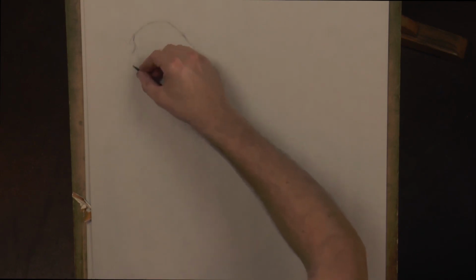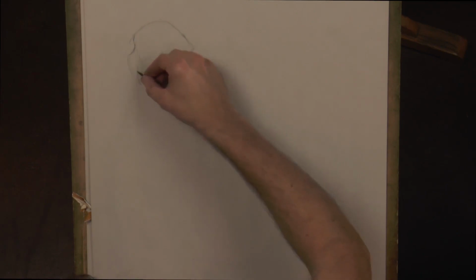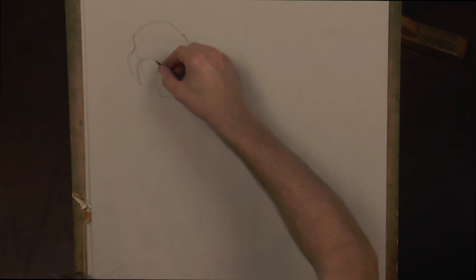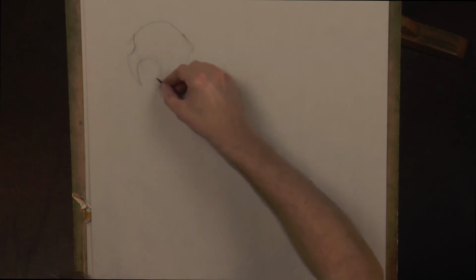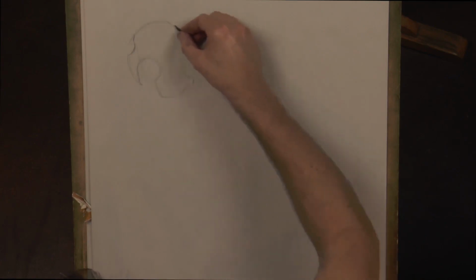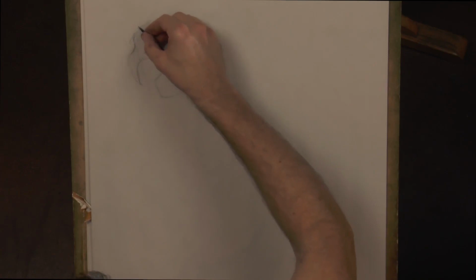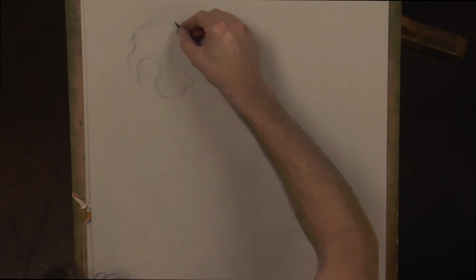Or we are, but it's kind of buried down in here. Then we've got the sacrum, and then the coccyx, the tailbone. So this whole wing shape is the ilium, and then this bony ridge that you see running along the top here, that's the crest of the ilium.